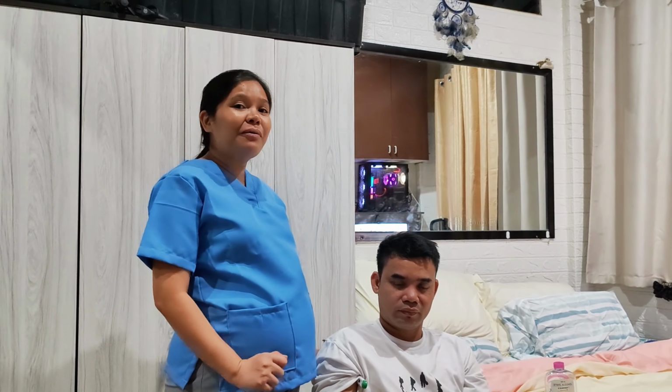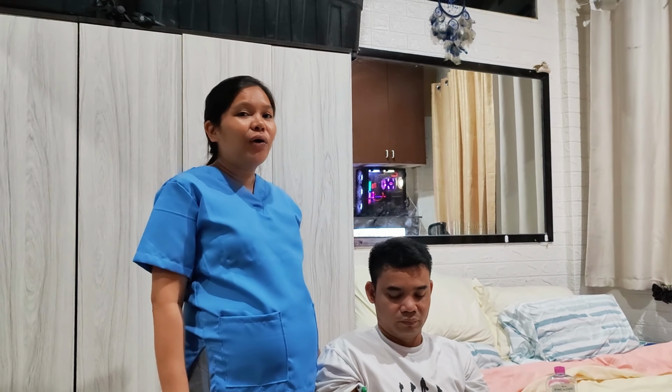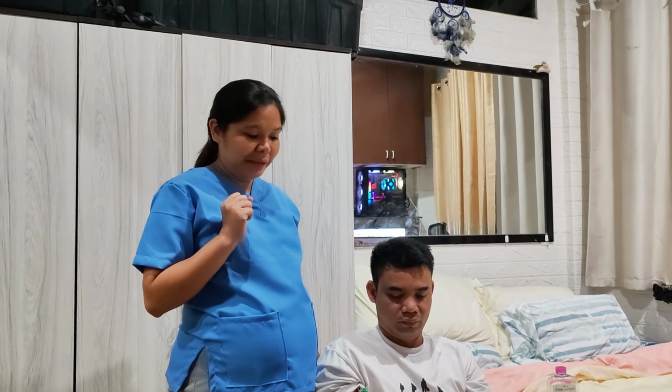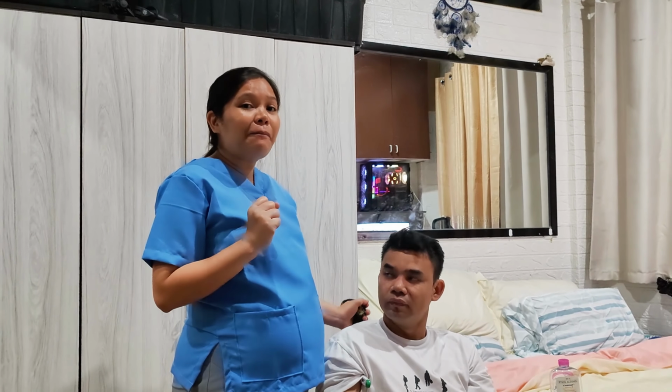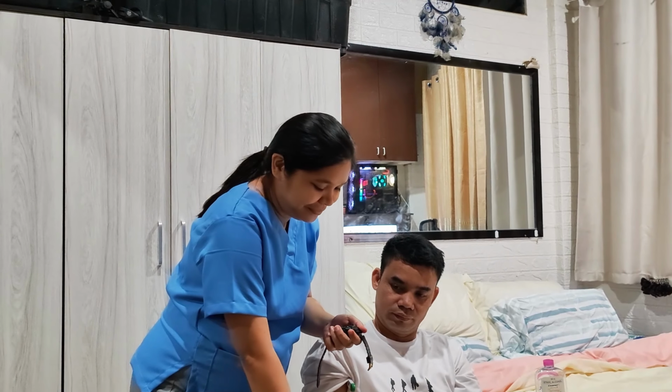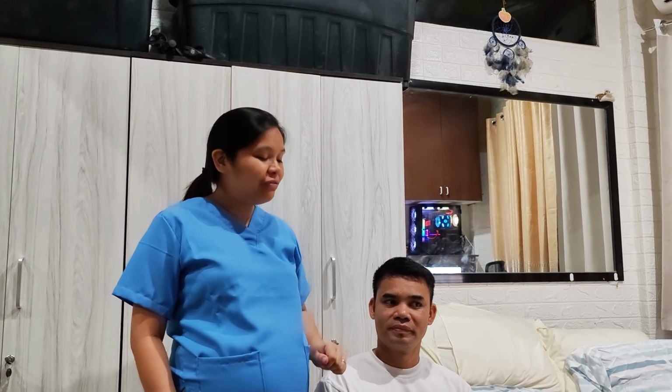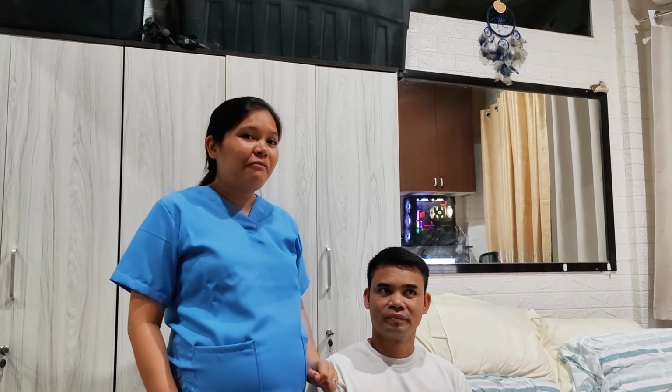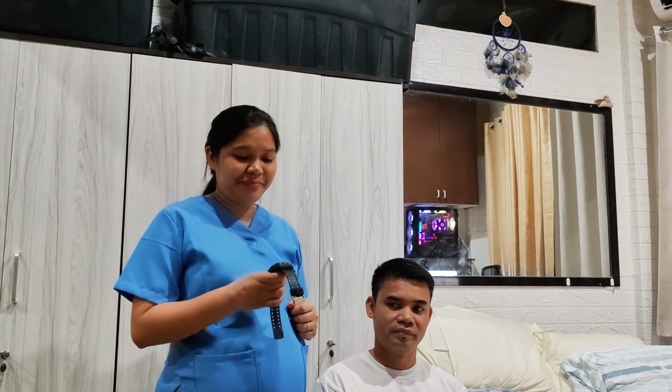While waiting for the thermometer to beep, we will be taking the pulse rate of the patient. If the beat is regular, we will be taking 30 seconds multiplied by 2. If the patient's beat is irregular, we will be taking 1 full minute. So, let's palpate the radial artery of the patient. In taking the respiration rate of the patient, we need to observe the rise and fall of the patient's chest discreetly for 1 full minute.